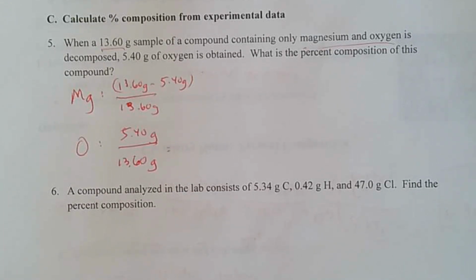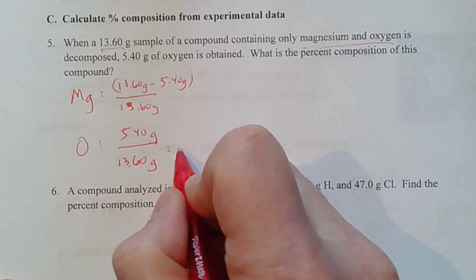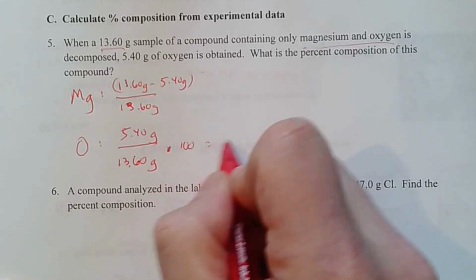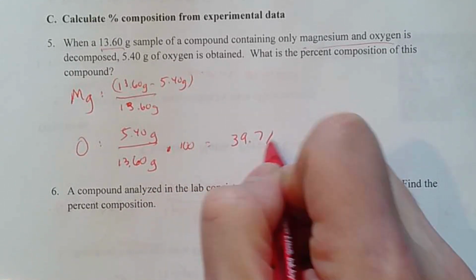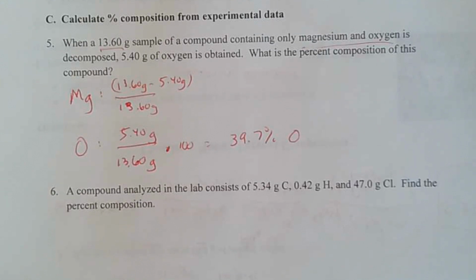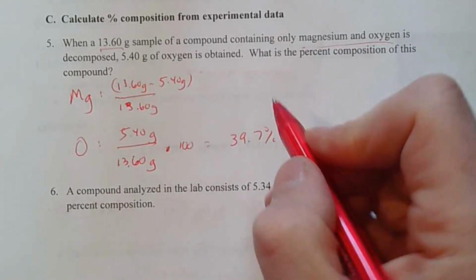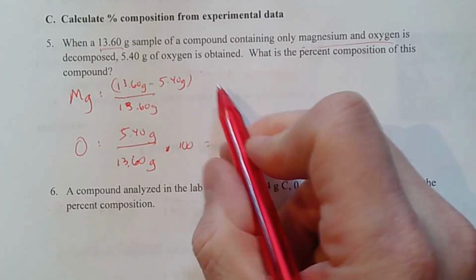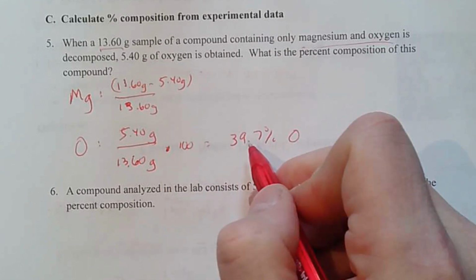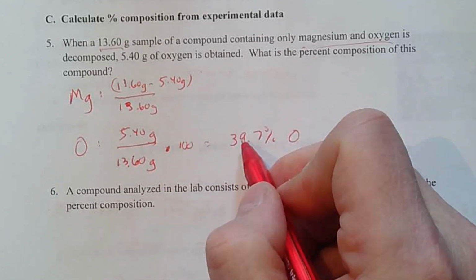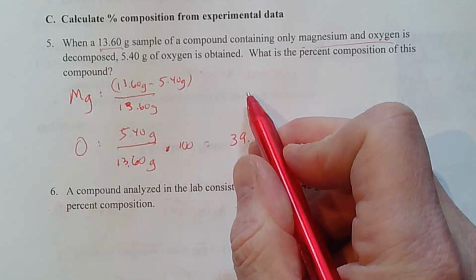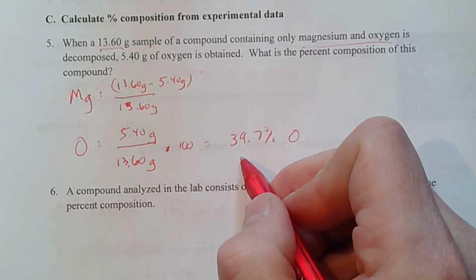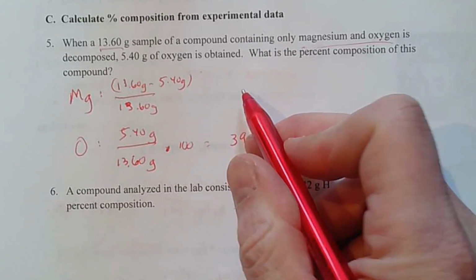So put this in the calculator, multiply it by 100, and that becomes 39.7% oxygen. Well, if you found this, the percent composition of magnesium, you know this plus this have to add up to 100, so you could subtract this from 100 to get 60.3%.